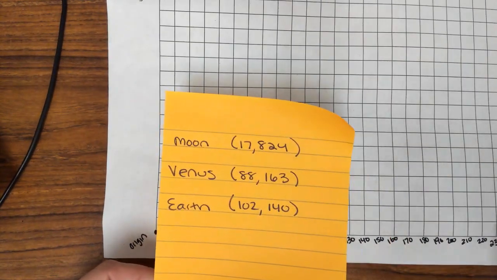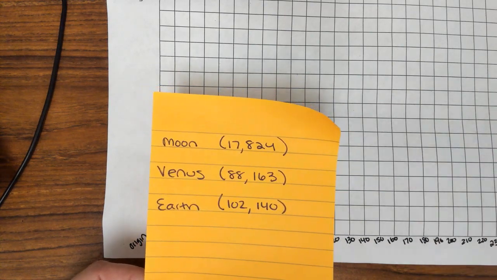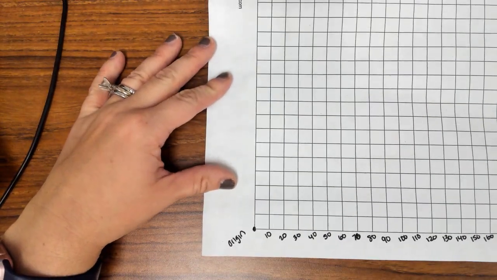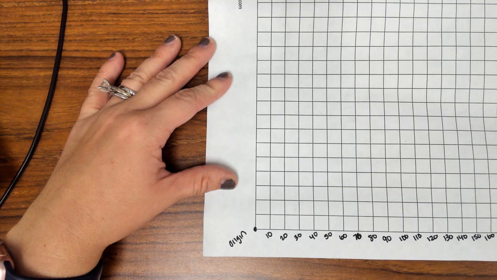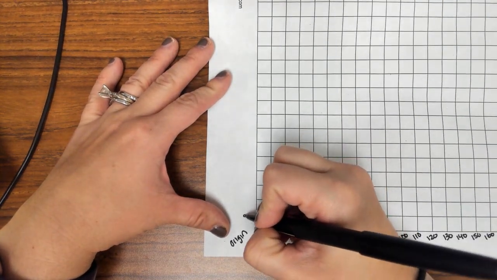My y-axis goes from 140 to 824. So looking at my y-axis, it's a little smaller. I think I'm going to count by 50s. 50, 100.